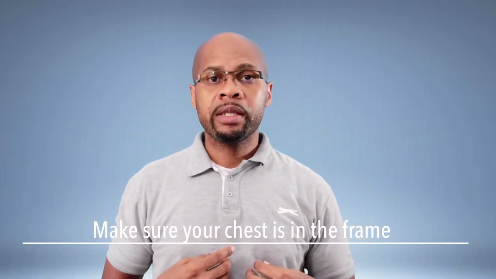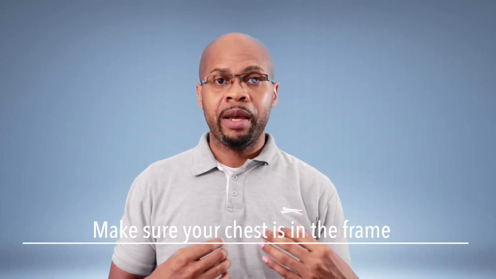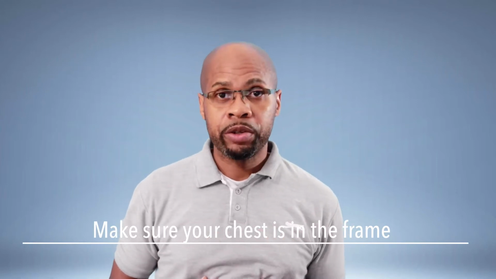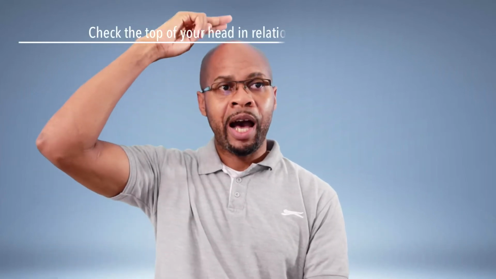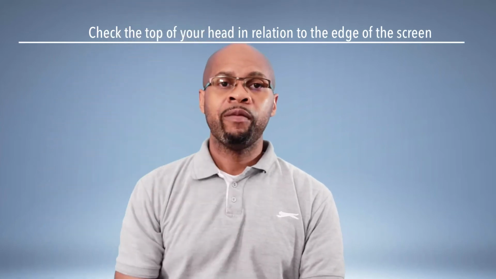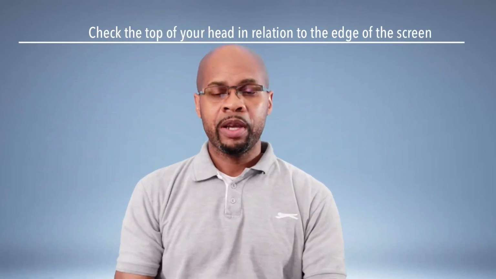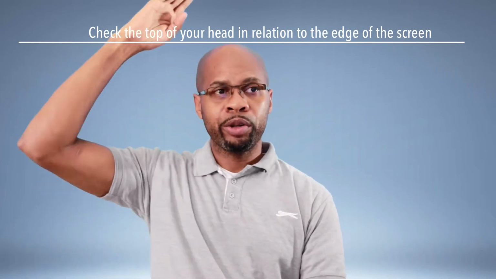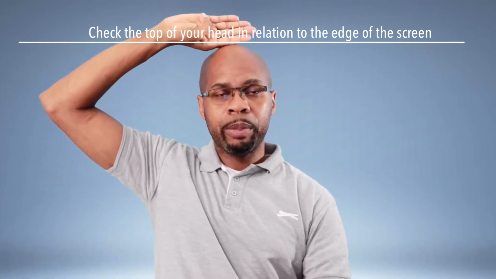Now the next step is that probably you are going to be showing your chest, but you realize that you are very low. So the next step is to check how far are you from the top of the screen. And for this there is one tip. You are going to get your hand, and you are going to put your hand right on top of your head without changing your position.